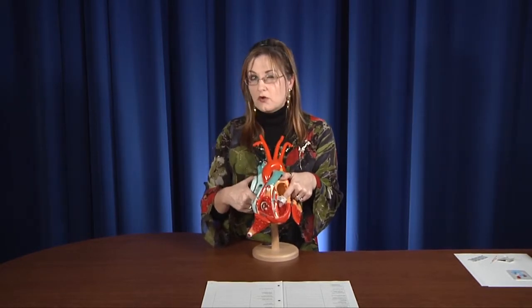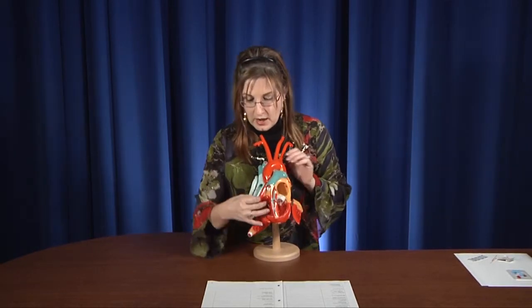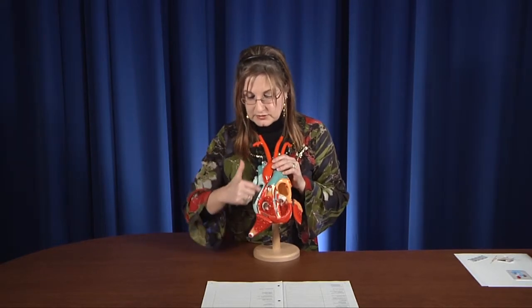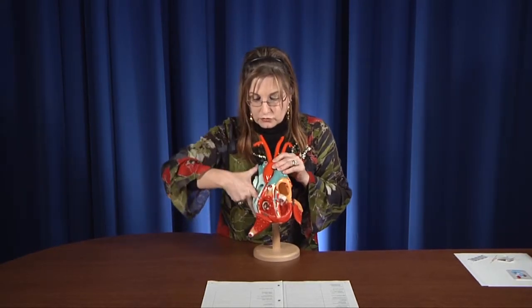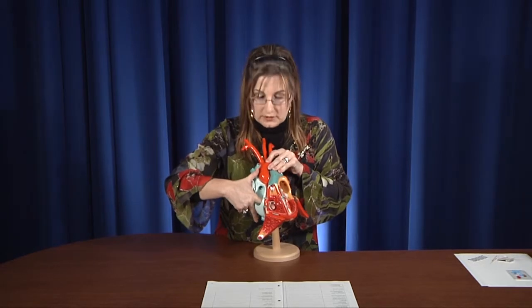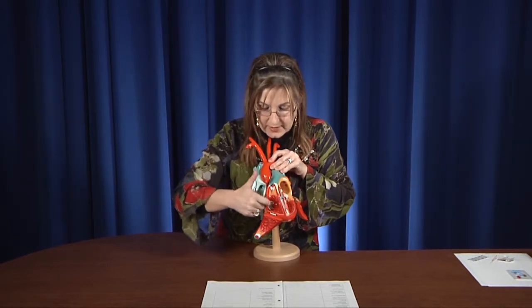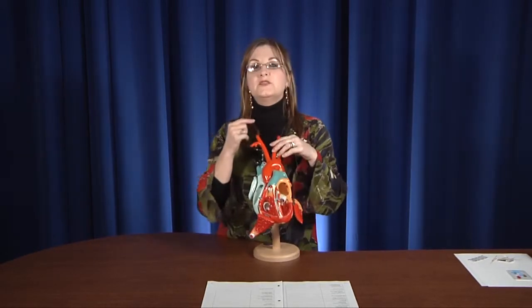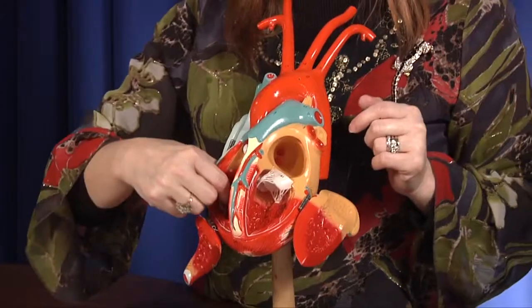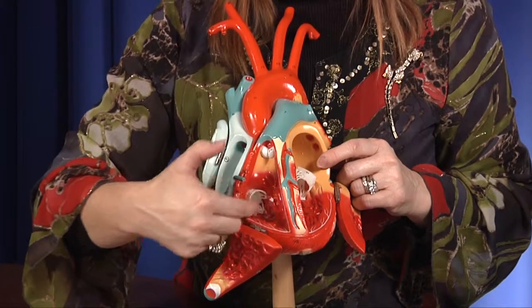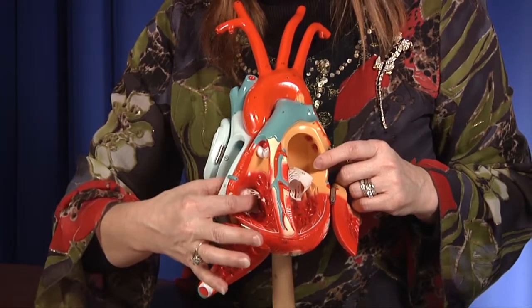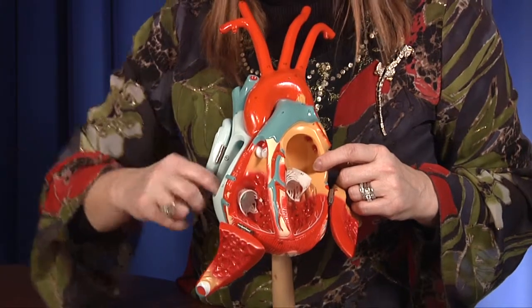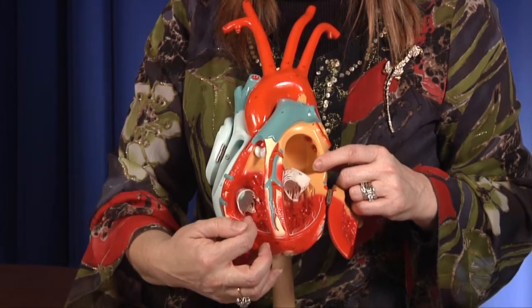Sounds like a mouthful, but if you think about what the terms mean, it's not quite so bad. On the right side, blood comes into the right atrium and goes through the tricuspid valve. It's called tricuspid because it has three cusps. A cusp is like, if you think about your molars, your back teeth, where they've got the little humps on them, those are cusps. So the tricuspid valve has three cusps. It's the atrioventricular valve between the right atrium and the right ventricle.